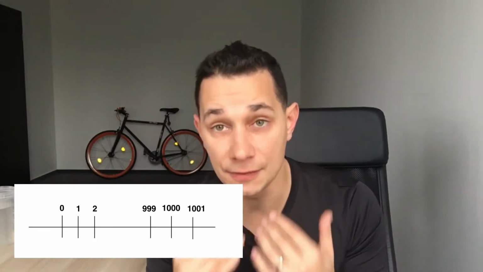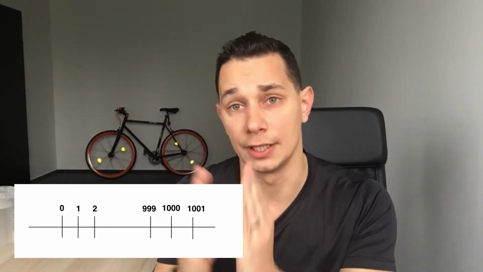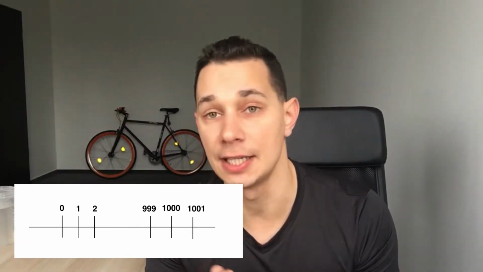Our first thought is, okay, let's test these boundaries, 1 and 1000. Actually, it's okay, but if you want to know how these boundaries and the neighbor partitions really behave, then we need to test the neighbor values too. So in the first case, let's test 0, 1 and 2. And in case of 1000, let's test 999, 1000 and 1001.